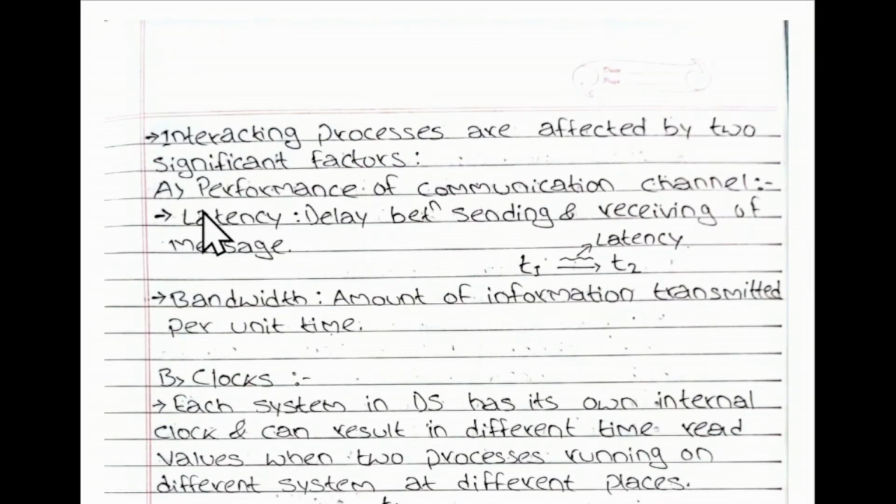In performance of communication channel, there can be latency, meaning a delay between the sending and receiving of the message. If T1 is the sender and T2 is the receiver, then the delay between T1 and T2 is the latency. Bandwidth, the amount of information transmitted per unit time, is the bandwidth.